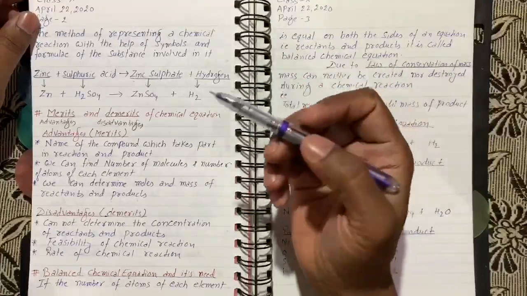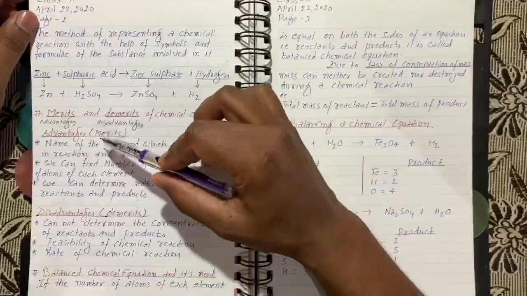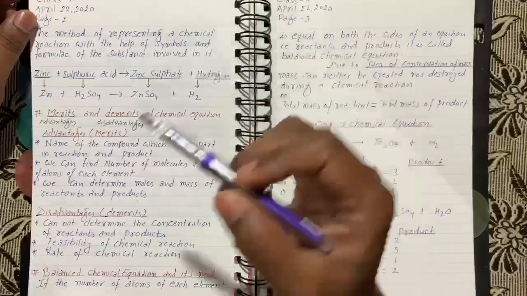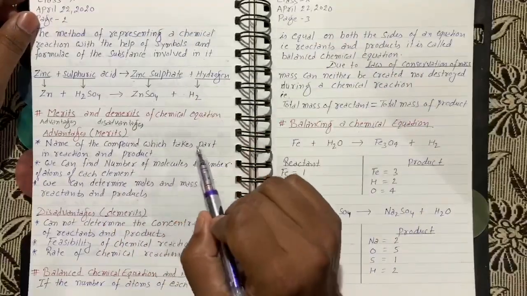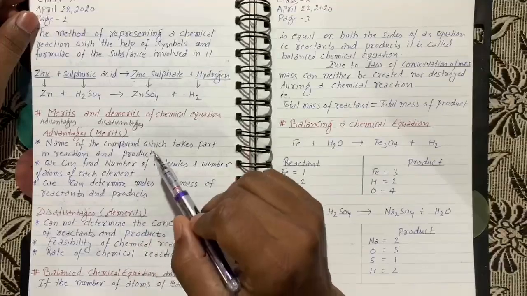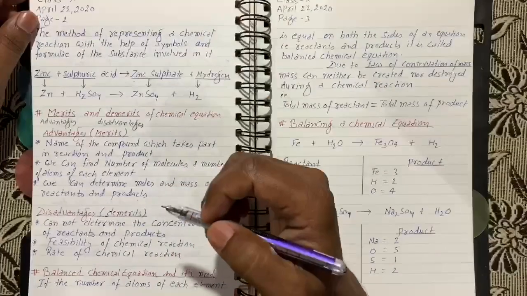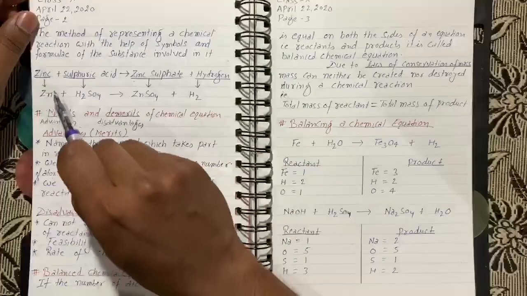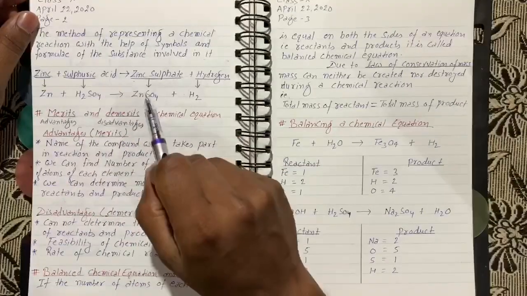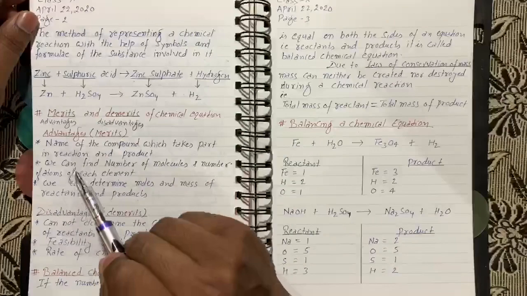Okay. So first I'm going to discuss the advantages, or the merits. The names of the compounds which take part in the reaction and the products, we can easily determine. We can easily say what the names of the substances taking part in the chemical reaction are, and what the names of the products obtained are. So it is very easy for us.